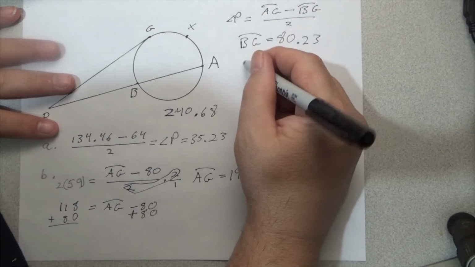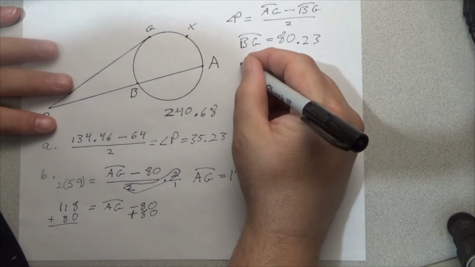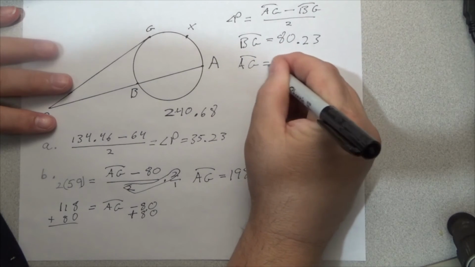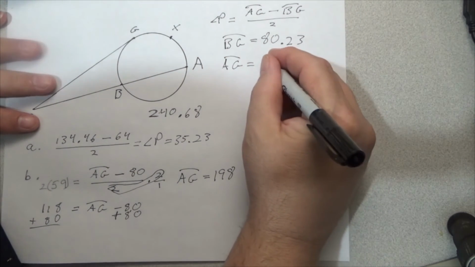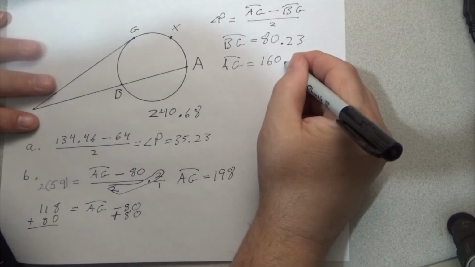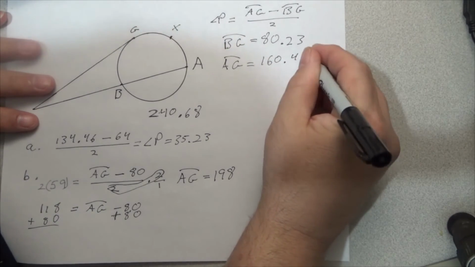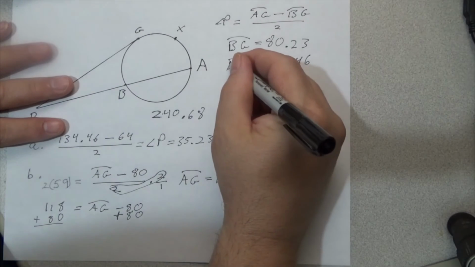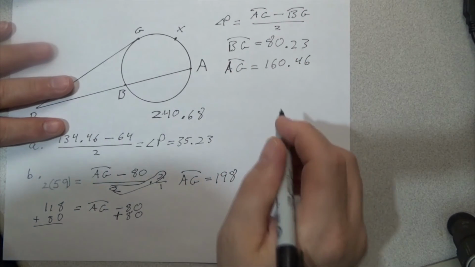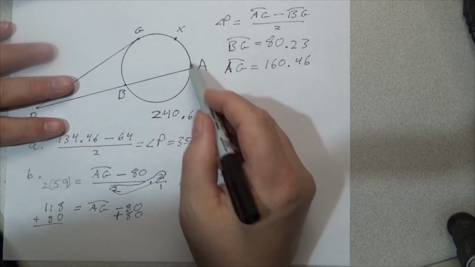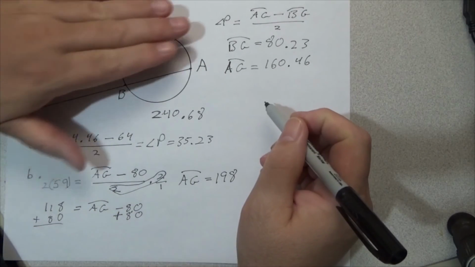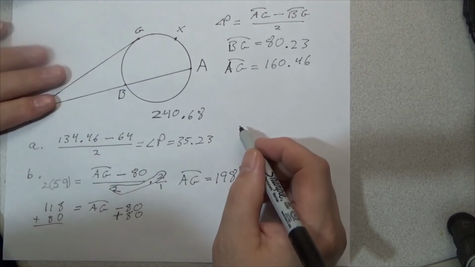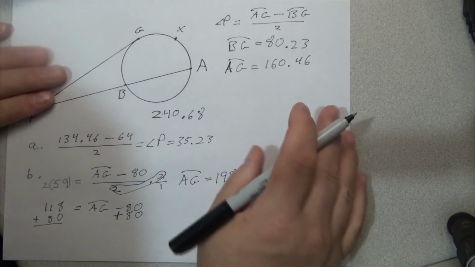So that means that arc AG is equal to 160.43. Not very well written A right there. So now I know what these two arcs are. I can go ahead and put them into this equation and come up with angle P.